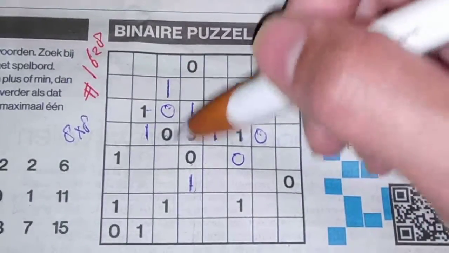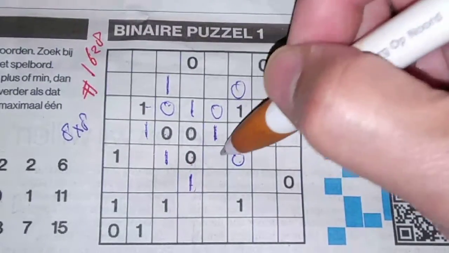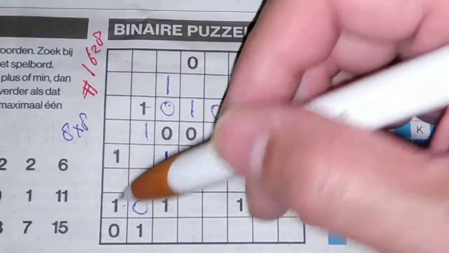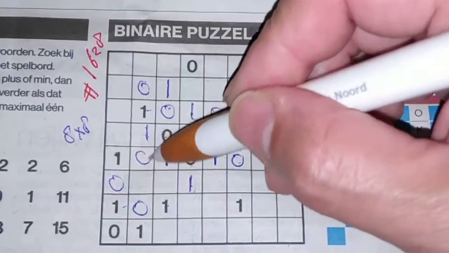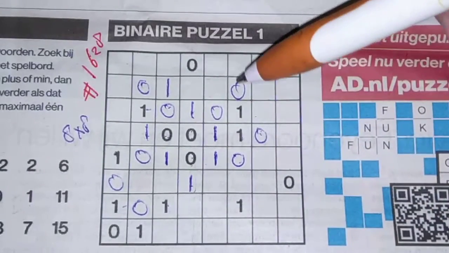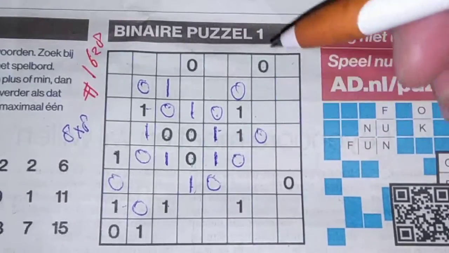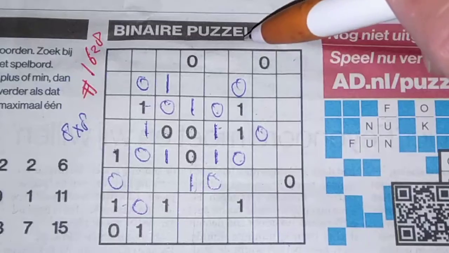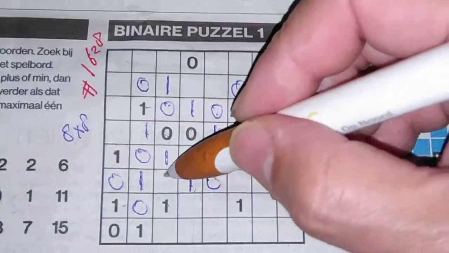Double O, here one, there one. Between two O's comes a 1, between two ones comes an O, between two ones comes an O. Double one, here an O, there an O. Then between two O's comes a 1, between two ones comes an O.